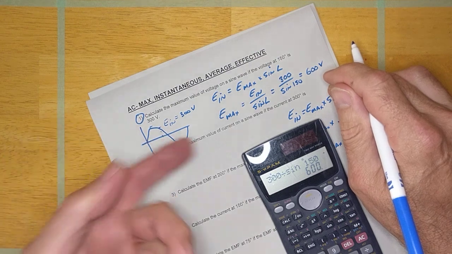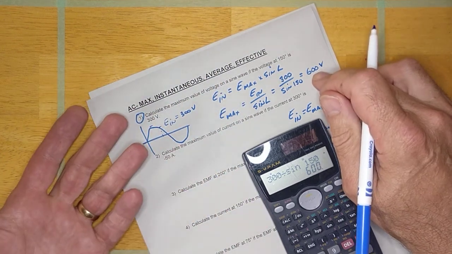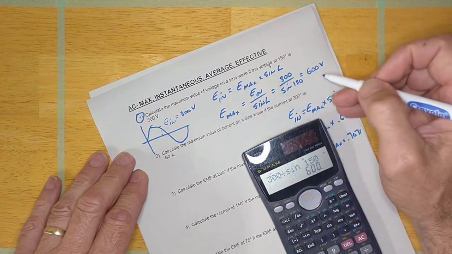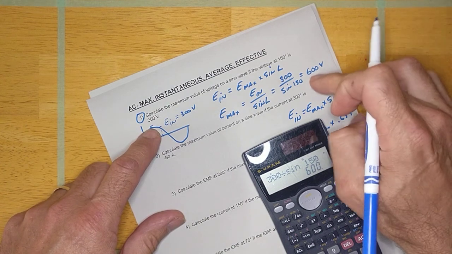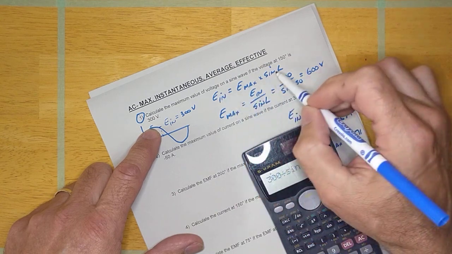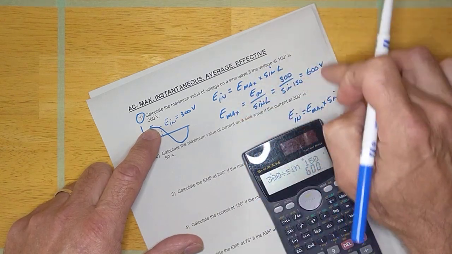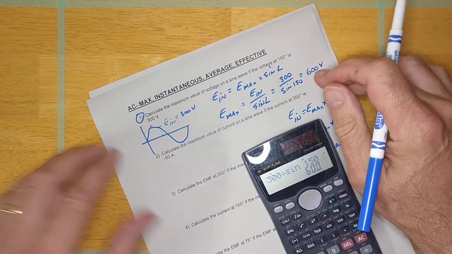Now whenever I do these, guys, before I move on from them, I always make sure that what we're doing is going to make sense. So the max value on the sine wave is going to be more than any other value anywhere, okay? So you're going to make sure that your max value turned out nice and big, because if you transpose this formula incorrectly, you might end up with a number here that's smaller than 150, and you know that that's not correct, okay?